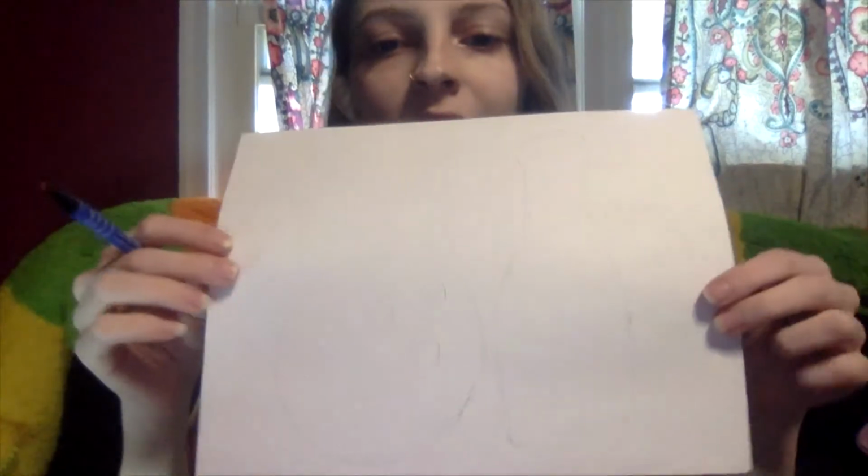So here is my lightly drawn pin and a bowling ball.